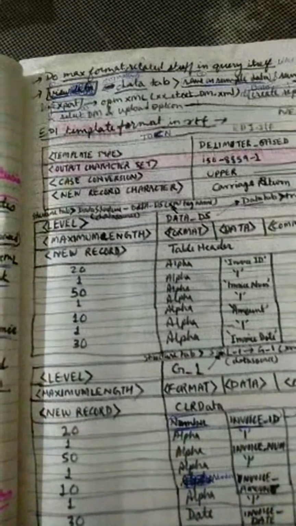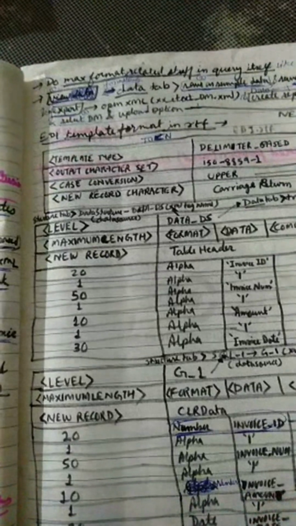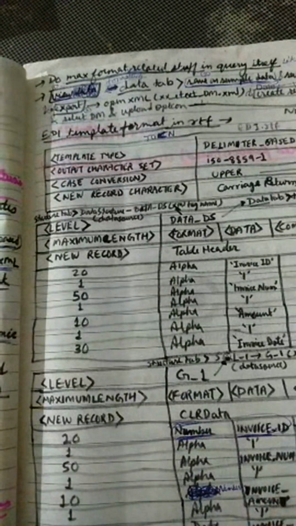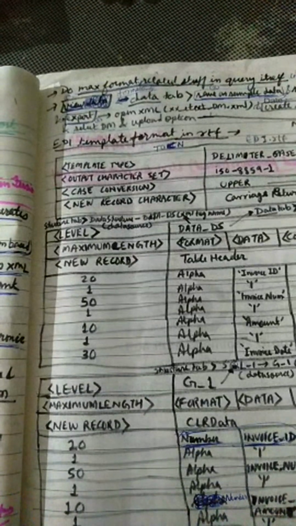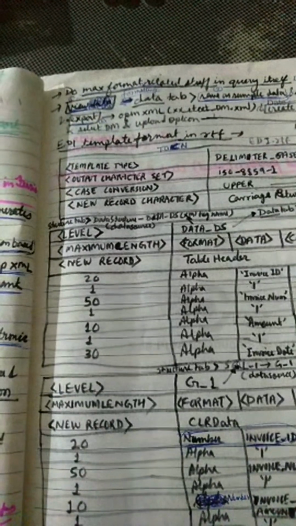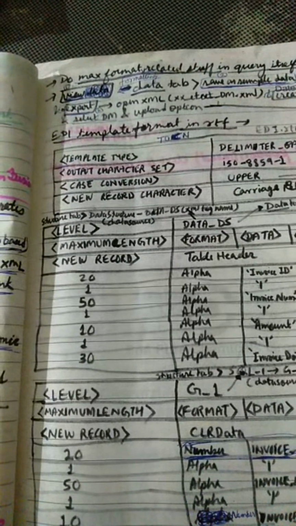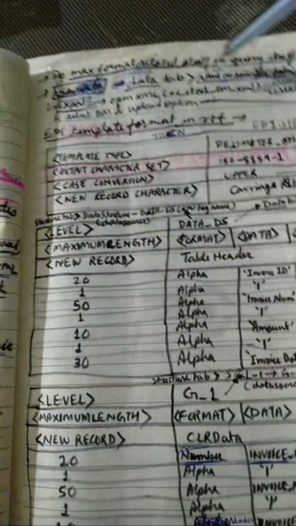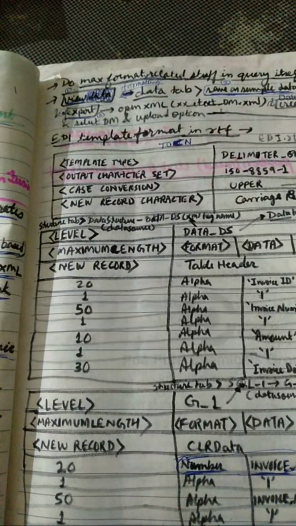One thing to take care of here is whatever formatting, like if you want to show numbering, decimal places, or thousand separators, or how the date format should look, how the characters should look, everything formatting related should be done in the query. Maximum whatever is possible should be done in the query itself.